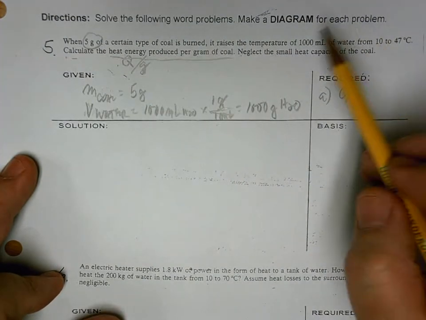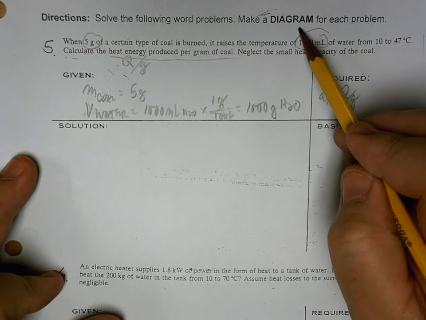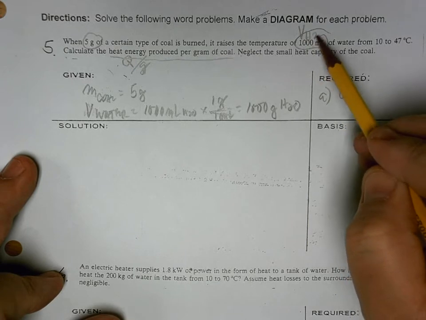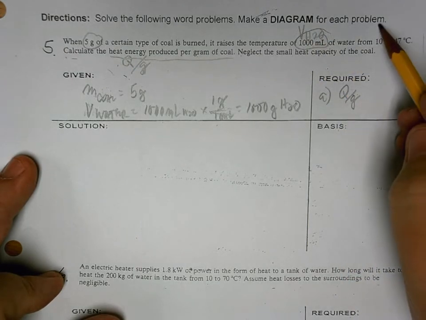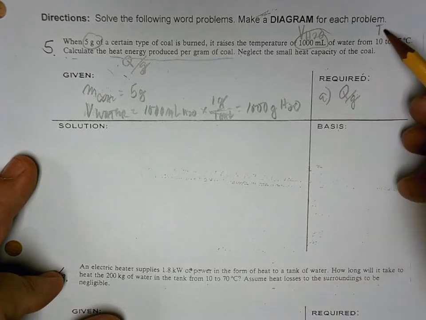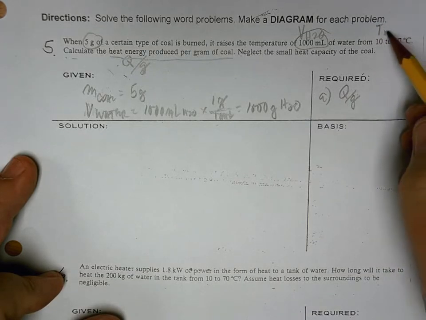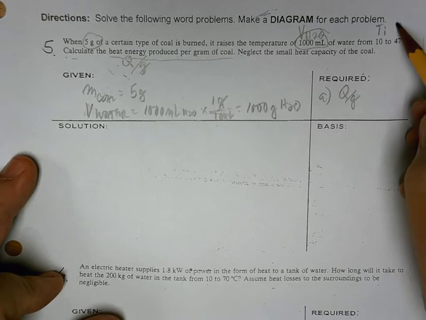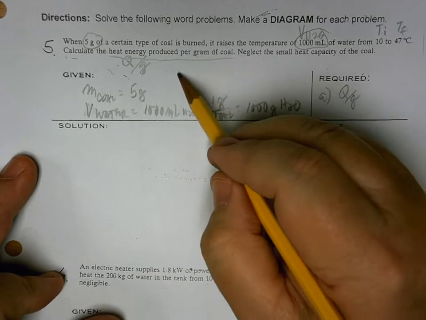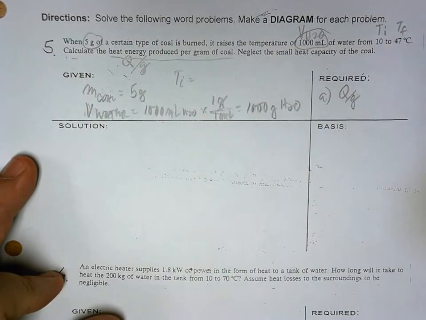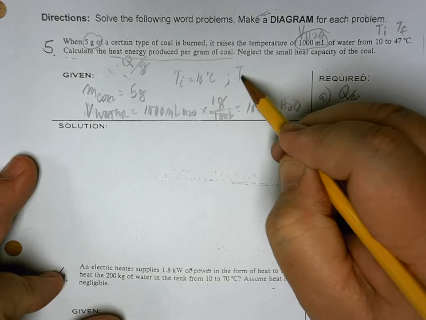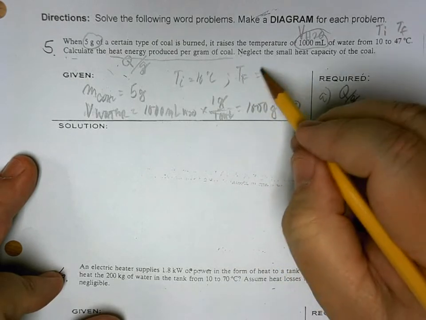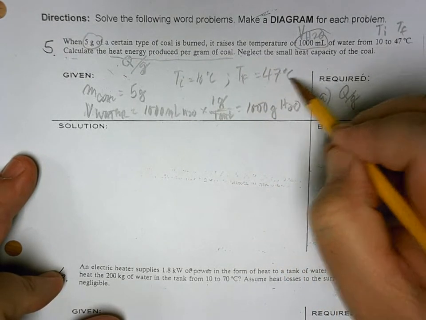Okay, that's very clear. So here is V of water, and this is T initial, T final. Okay, so initial temperature is 10 degrees centigrade, final temperature is 47 degrees centigrade.